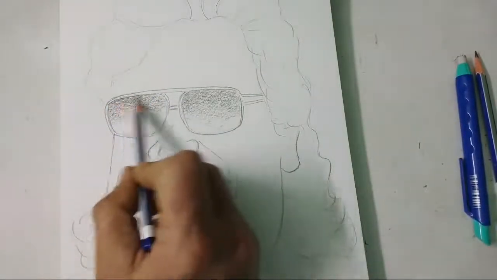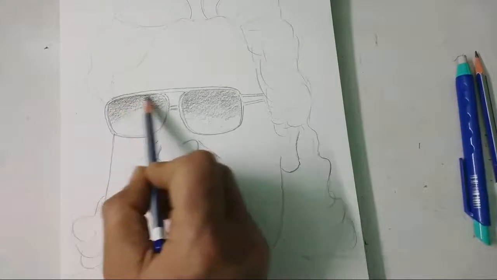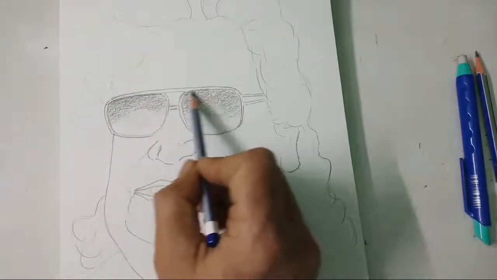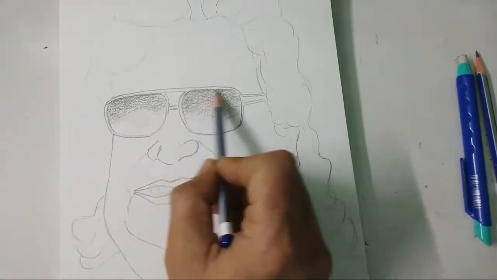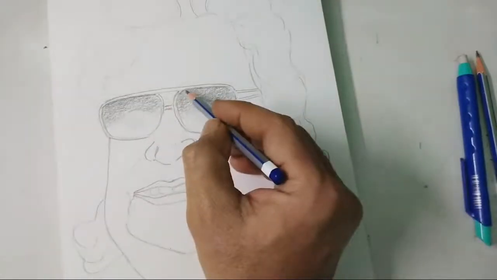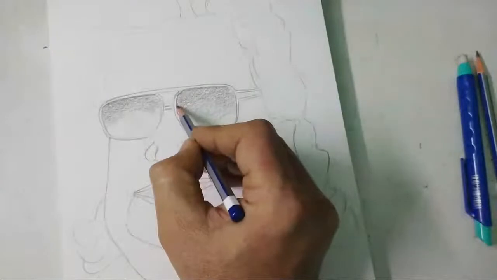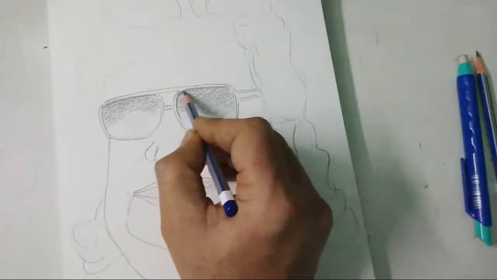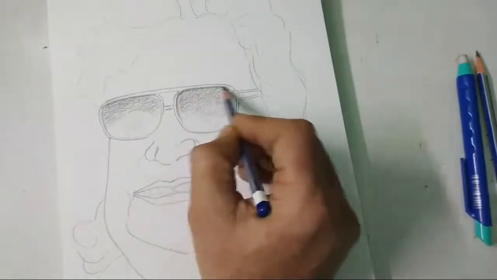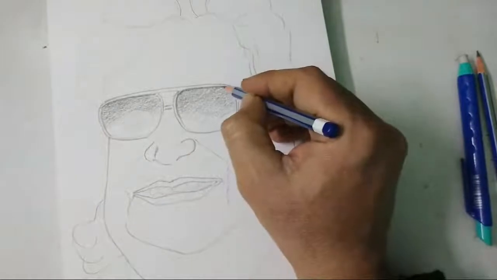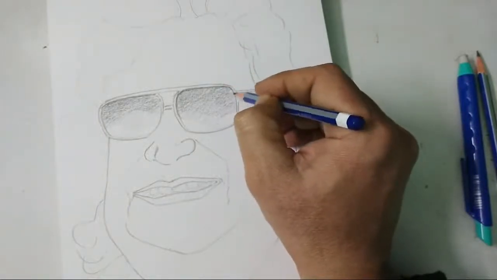So keep the shading from the top side, the lower part of the goggle, because it is a metallic frame of the goggle. So this glass and the texture of the frame of the goggle will be different. So this lining which I am creating is again not by putting pressure but moving the pencil continuously.